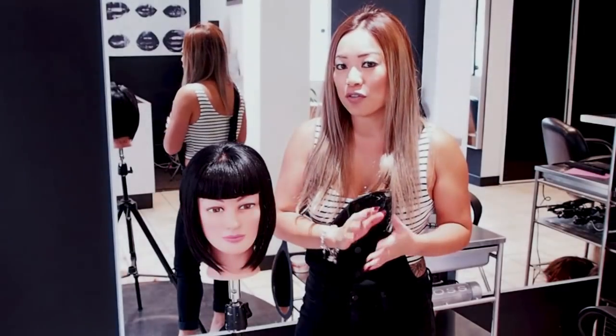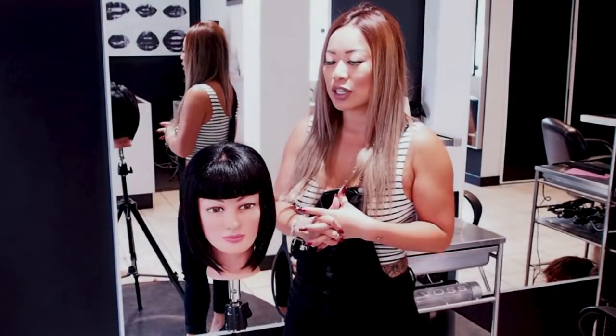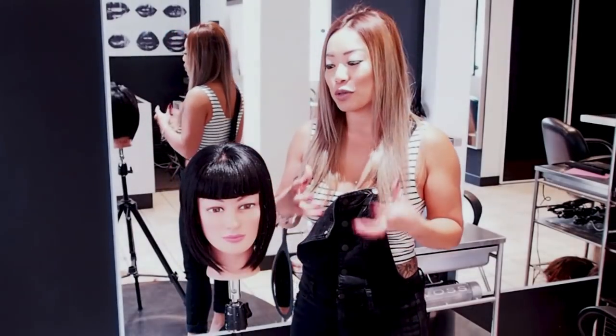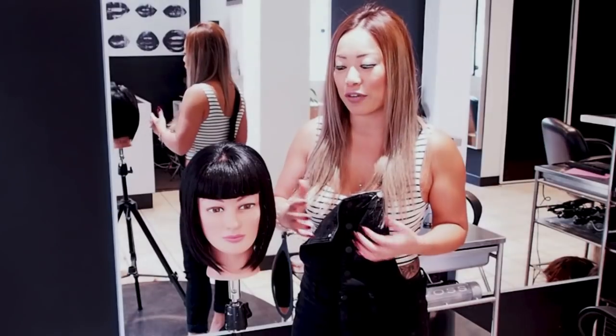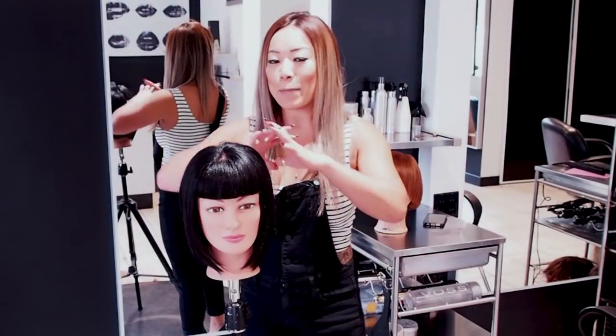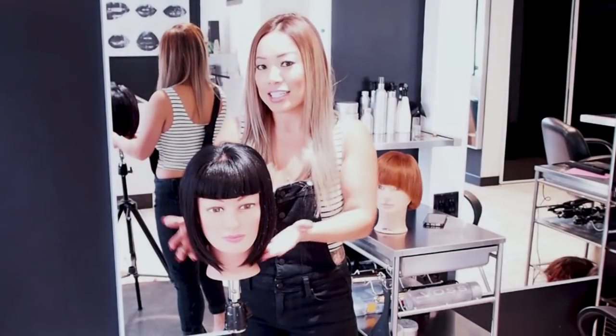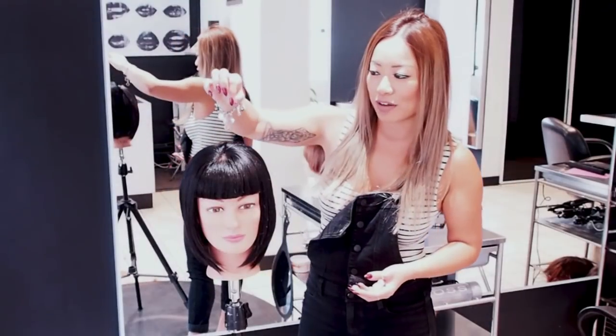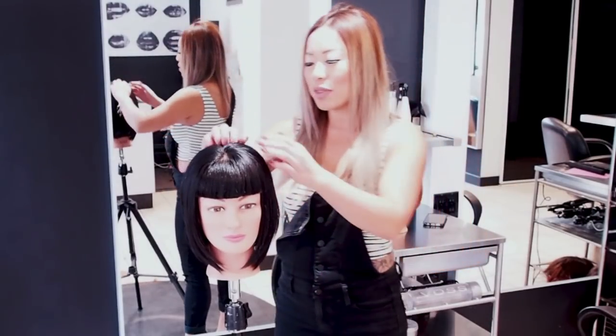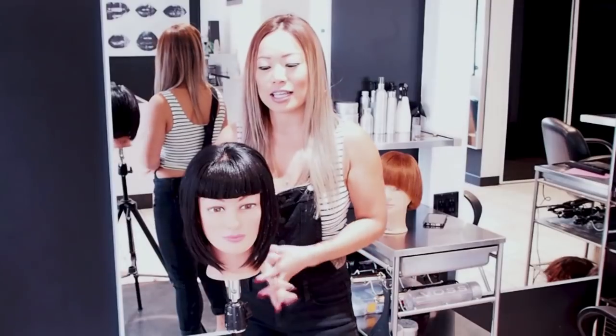So when you're thinking of different foiling techniques, you want to consider hair texture and hair density. A lot of people confuse these two things, and they're actually really different. Density is the amount of hair they have on their head, and texture is the actual diameter of the hair strand.